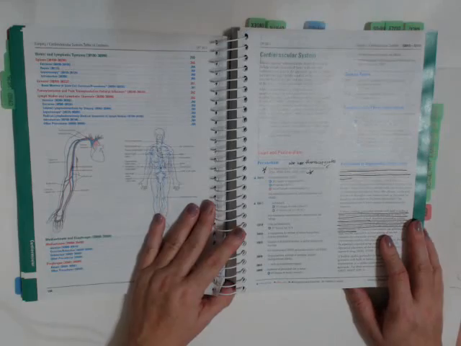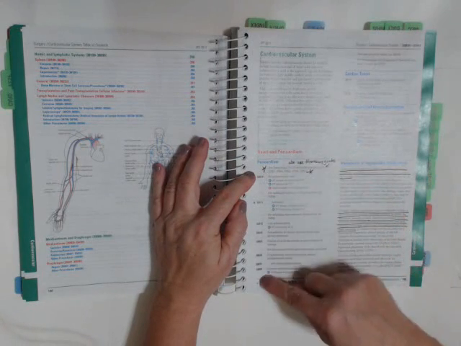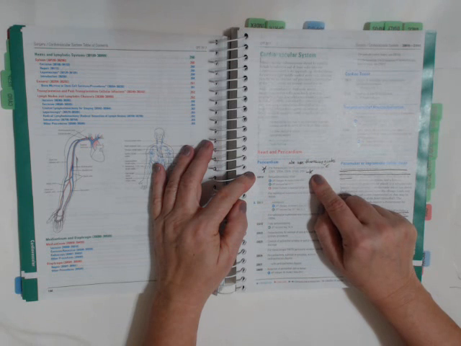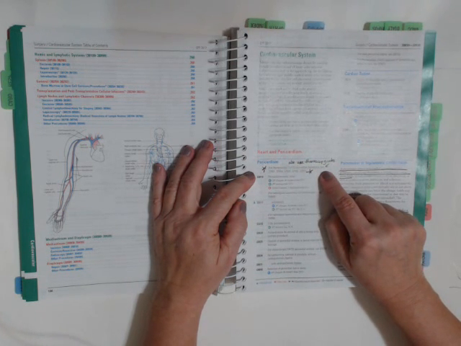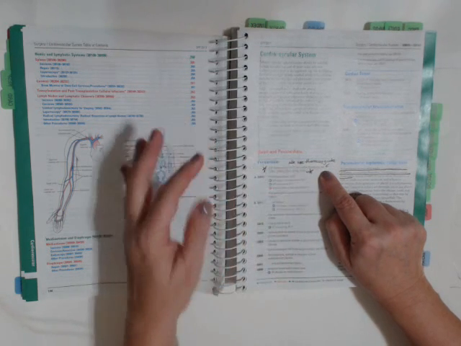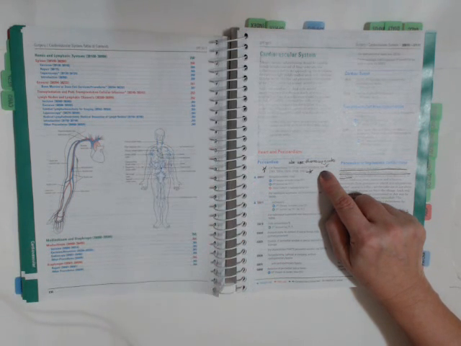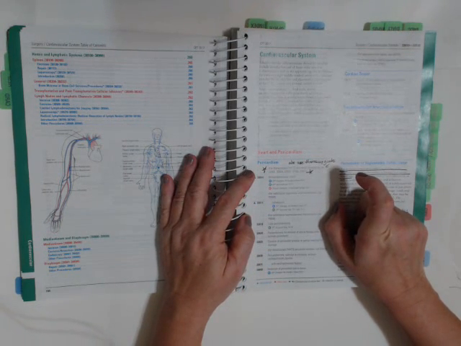Okay, so the cardiovascular system starts with the heart and pericardium, specifically the pericardium. Make sure you read all of your parentheses. This particular parenthetical note is telling you that with this VATS procedure, you would also need to code the scope. So you would need to use your thoracoscopic scope codes in addition to that.